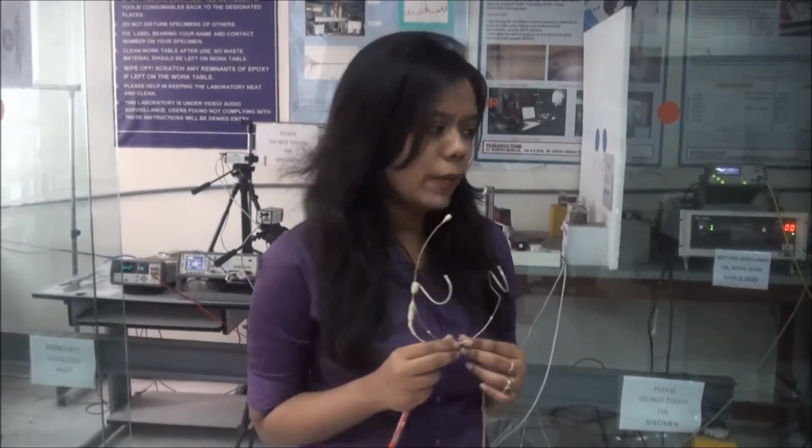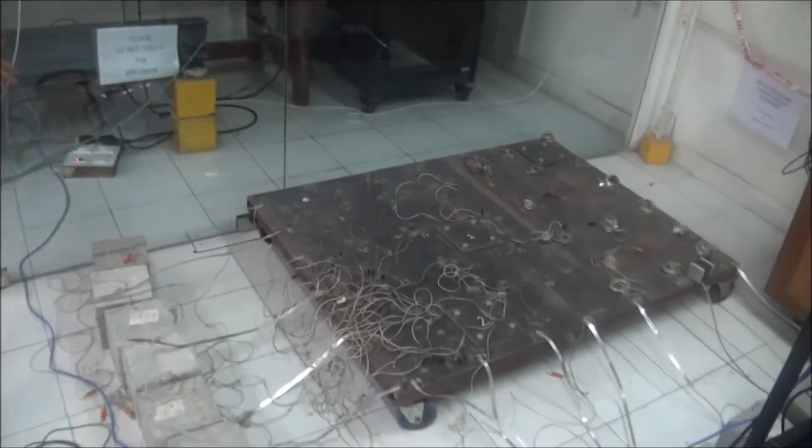I'm giving you a brief description of my MTech project, which is on a metal wire based variant of the EMI technique, and I completed my MTech work on this particular topic. This is the specimen on which my main work was done.